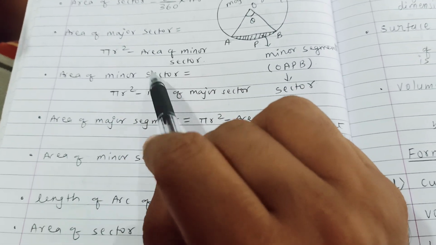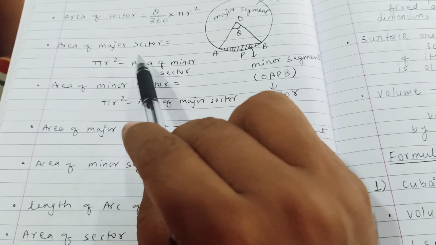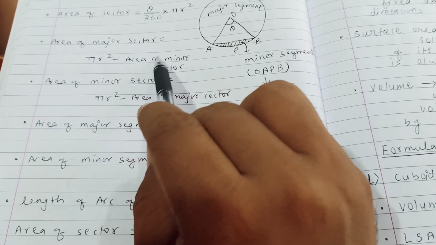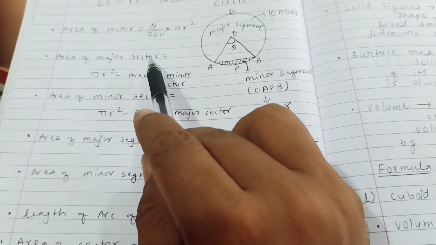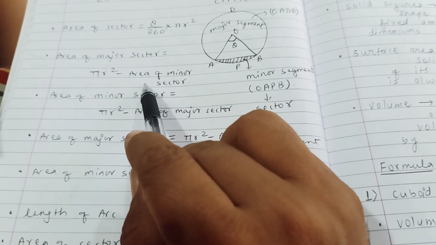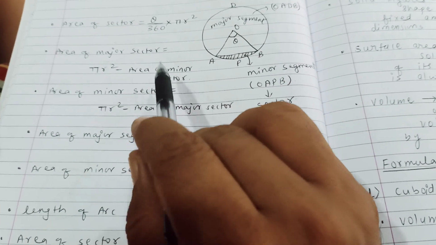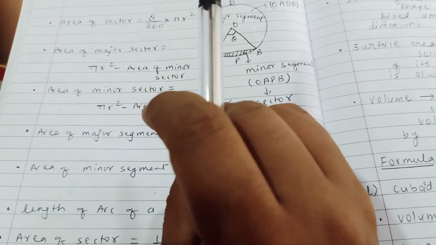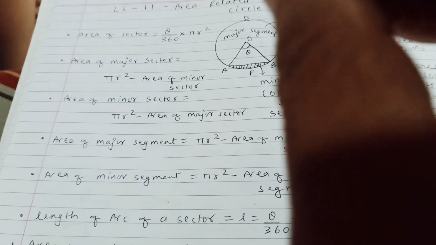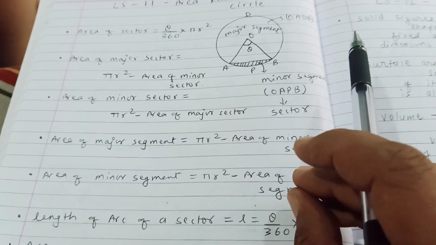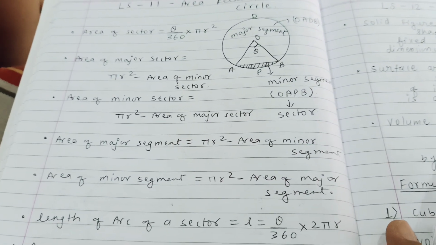And this can also be found, if I have written over here area of major sector, area of minor sector. So area of major and minor sector you can find by putting 90 degrees, whatever angle you have to give, in theta upon 360 into pi r square, okay. If you put that angle, then you will get the major sector and minor sector.